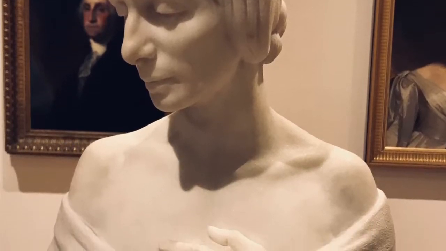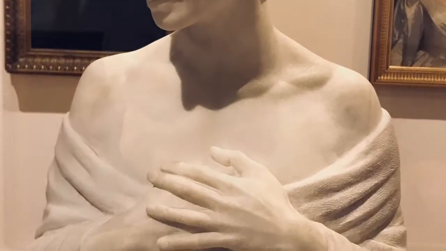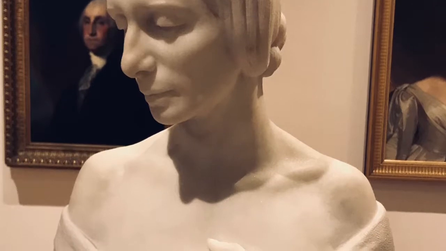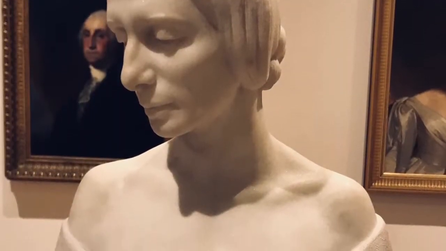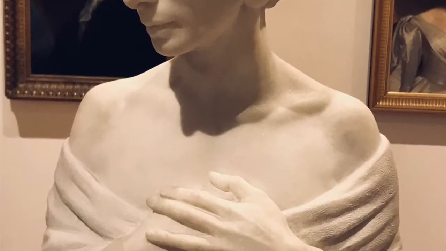Here we have another sculpture, but this is in a more naturalistic style. Here we could see a little bit more her veins, her bones, her cheek structure, her eyelashes, and her hair.